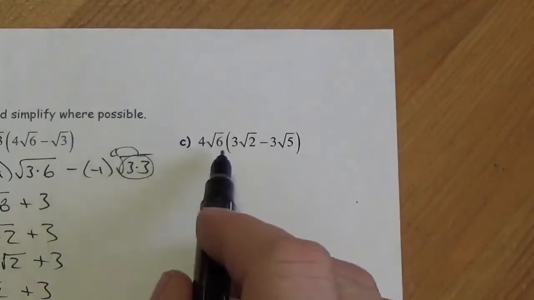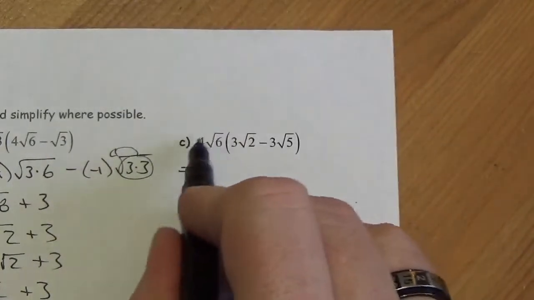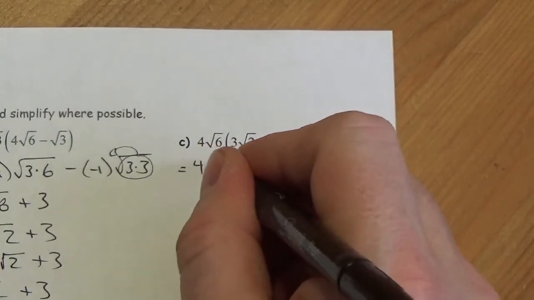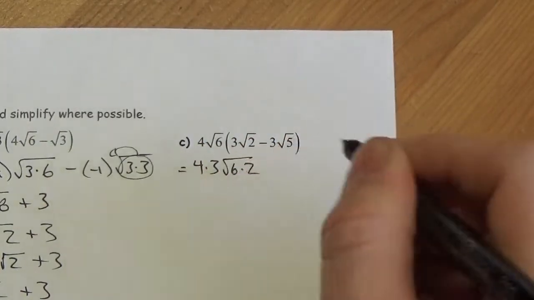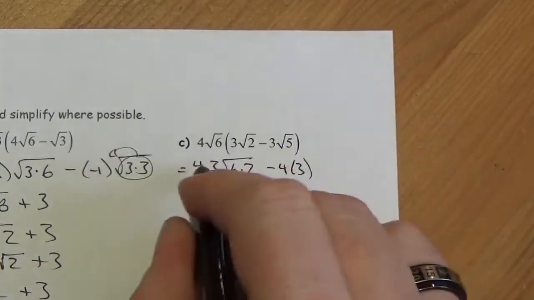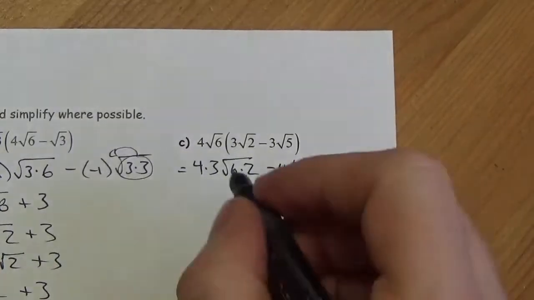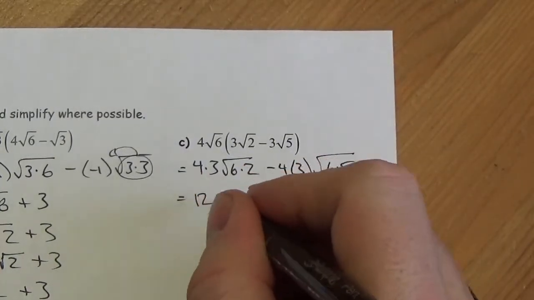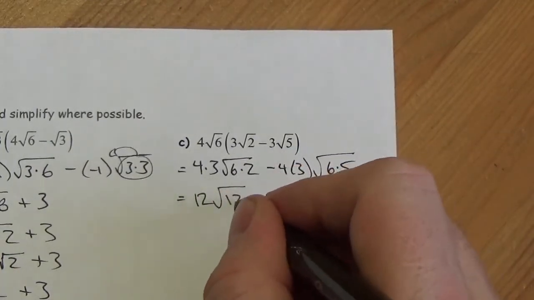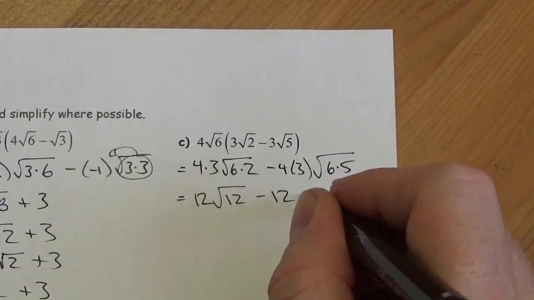This one. 4 root 6 multiplied by 3 root 2 minus 3 root 5. Okay, so I distribute the 4 root 6 to both of those terms. So first of all, 4 root 6 times 3 root 2. So 4 times 3 root 6 times 2 minus 4 times 3, when I distribute it to the 3 root 5, root 6 times 5. Well, 4 times 3 is 12. But so is 6 times 2. 4 times 3 is 12. And 6 times 5 here is 30.